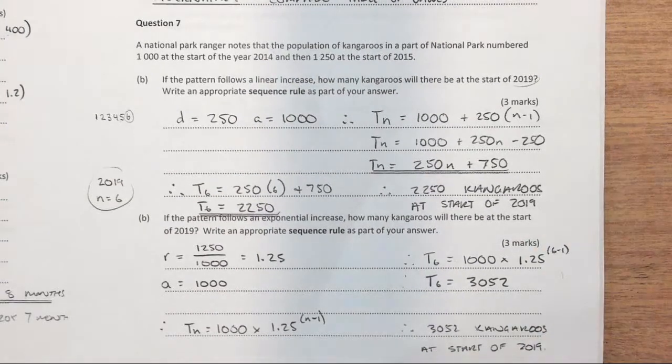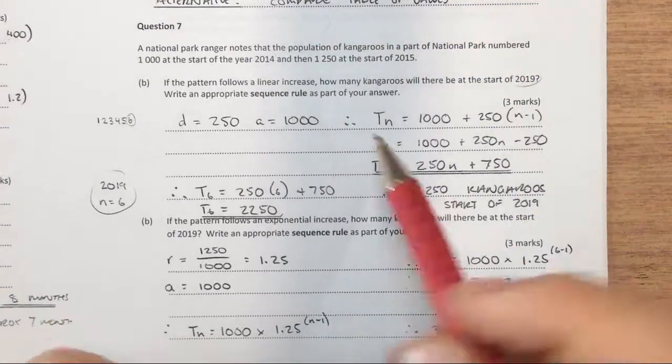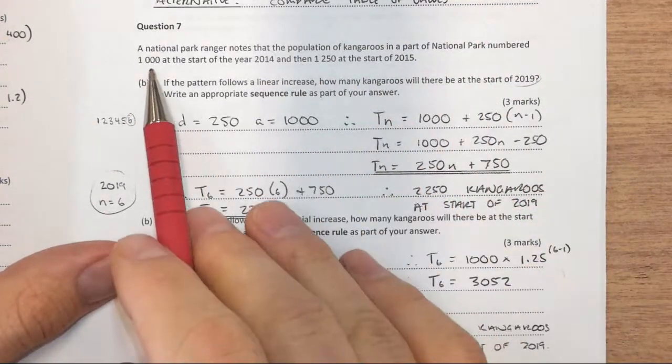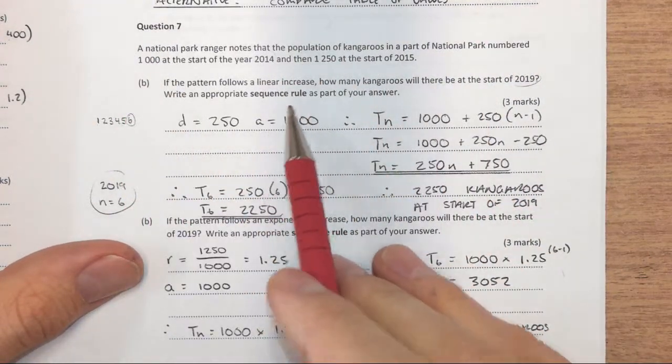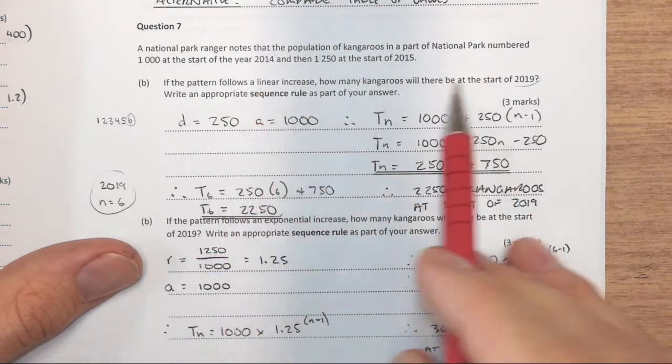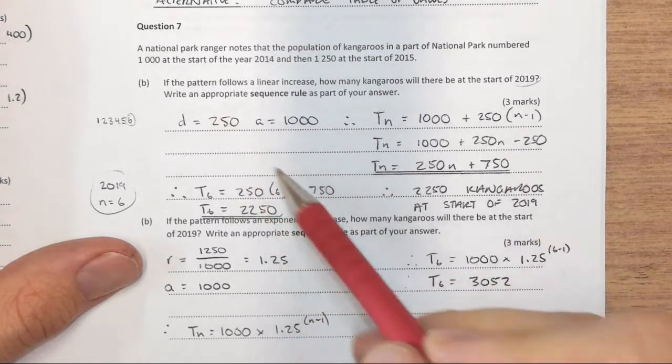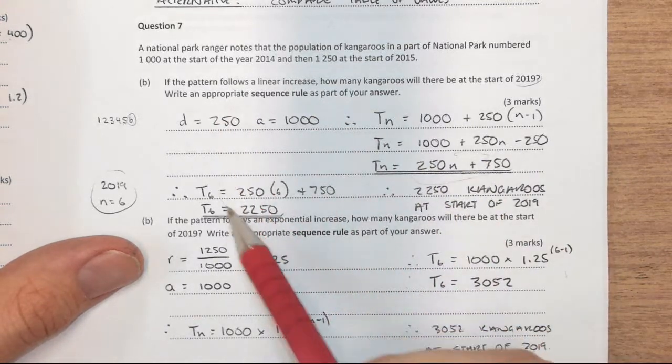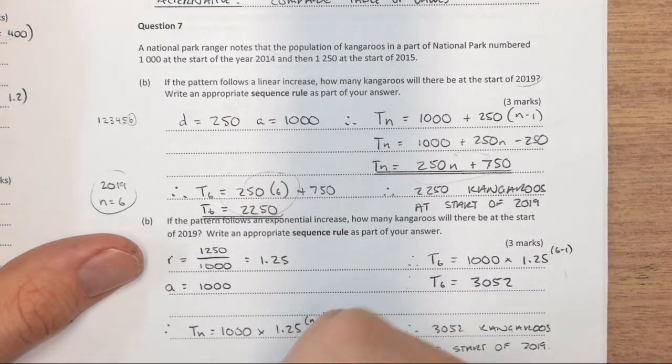Question 7, for this one here, Park Ranger, there's 1,000 at the start of the year, and then 1,250 at the start of 2015. If it's a linear increase, find the rule. Well, D would be 250. Here's our rule, and yep, check that works.